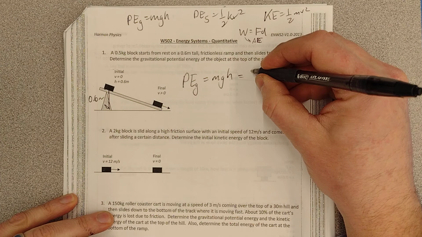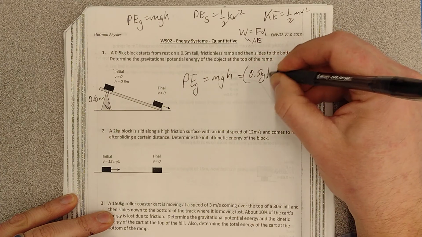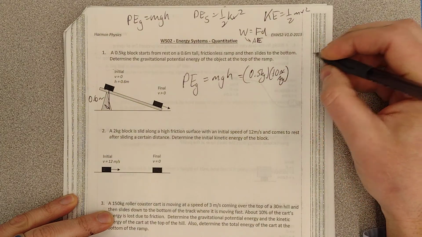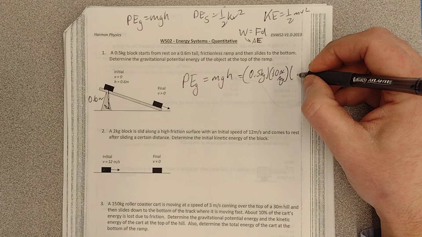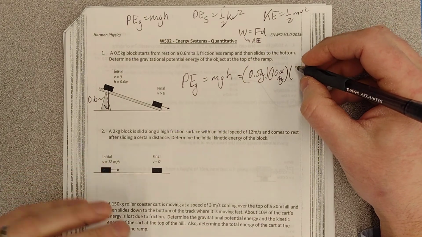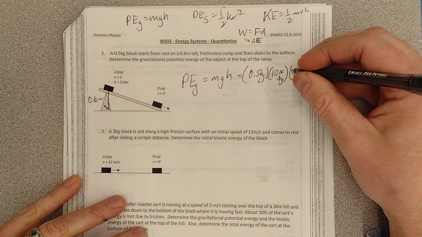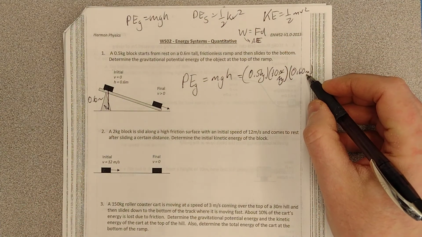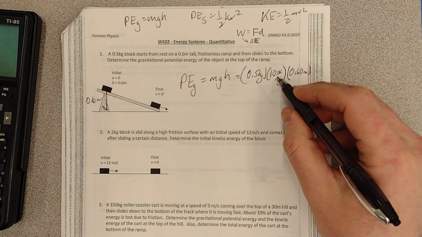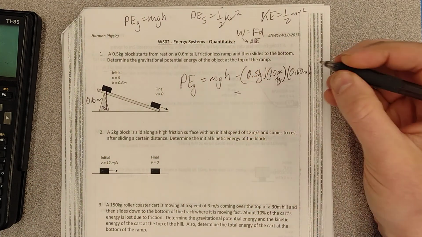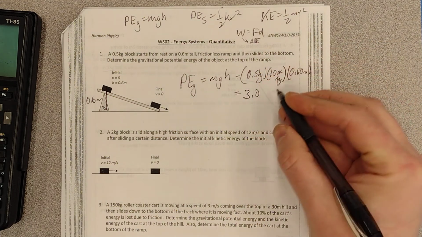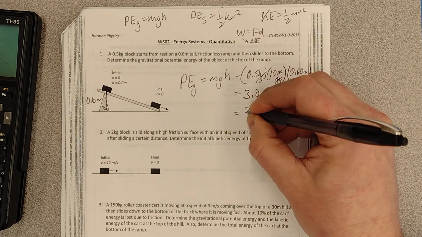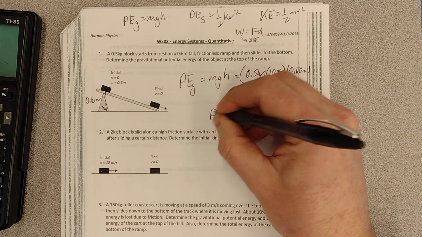So 0.5 kilograms times 10 newtons per kilogram for g. And, you know, no negative sign on that. You don't have negatives here unless we're taking away energy, which is a different story. We'll talk about that in a minute. And the height is 0.60 meters. So 10 times 0.5 is 5, times 0.6 is 3.0. And look, kilograms cancel, you end up with newton meters, which is a joule. 3.0 joules, PEG at the top.